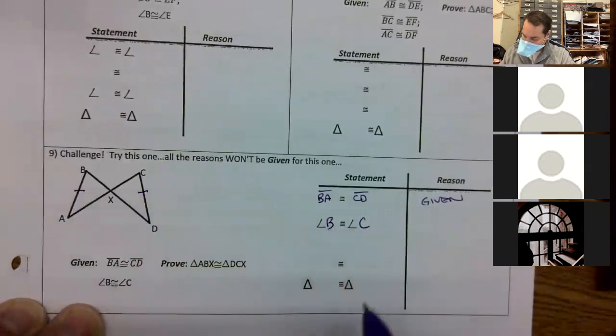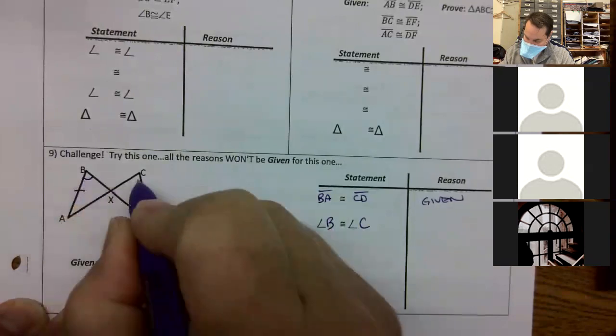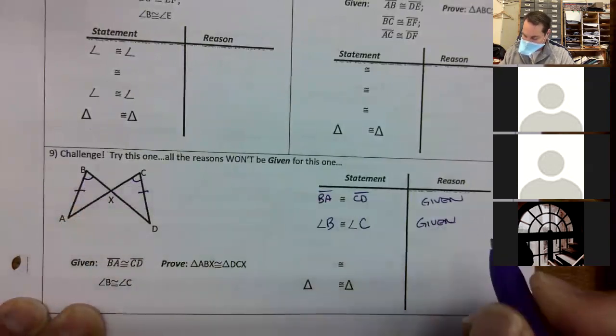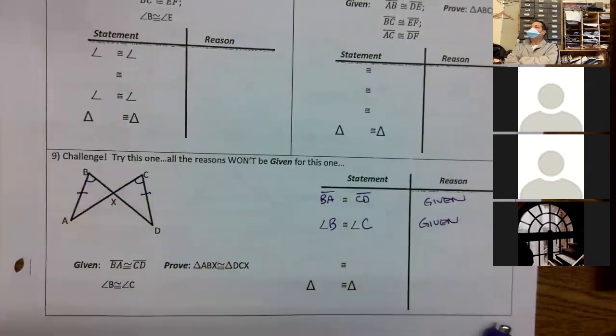B is congruent to C, given, and I'll mark it. But this time I've only got 2 givens. So there's going to be a third given. Well, it's not really given, but it's there in the picture. It's somewhere in there in a way that will work for us. It's a piece of information that's true. We can say with certainty.